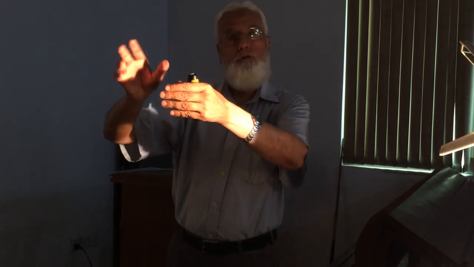Playing basketball, the player has to push the ball into the hole. This is also complex, fine-skilled motor activity, right? So these are the examples of fine-skilled motor activity.